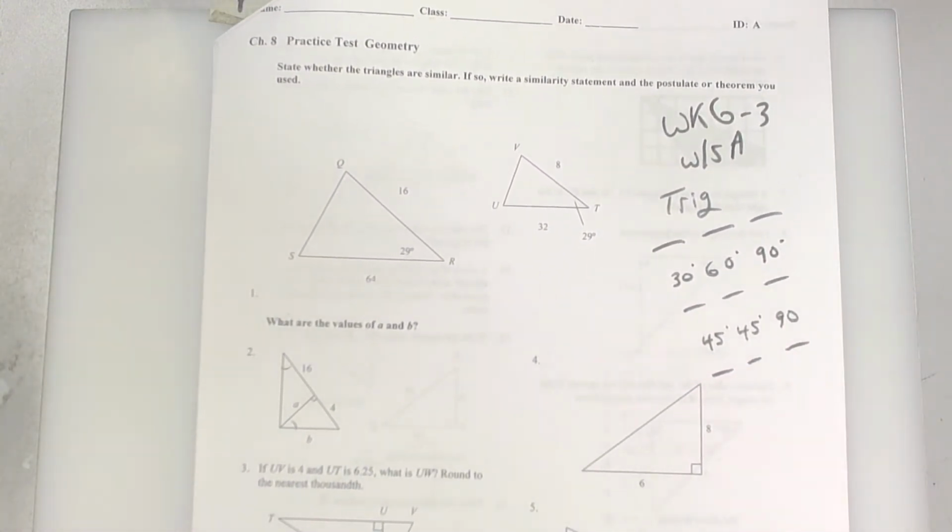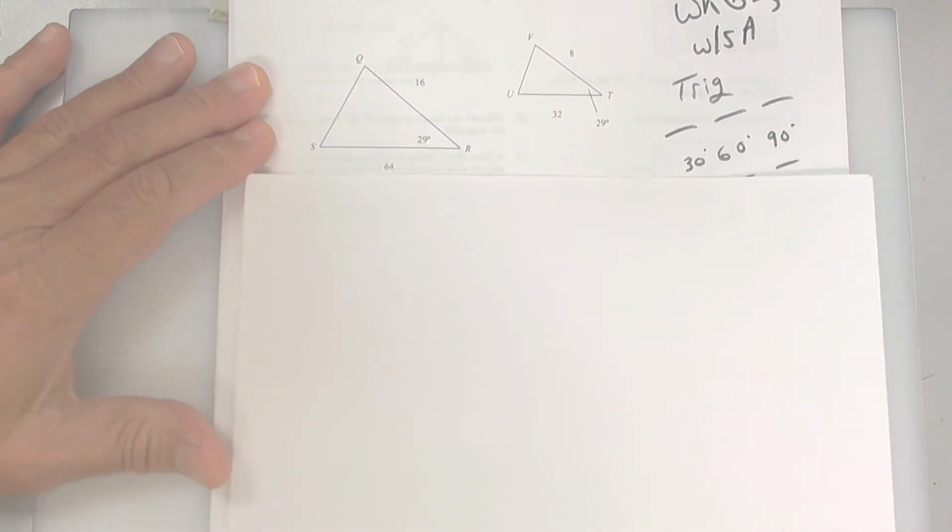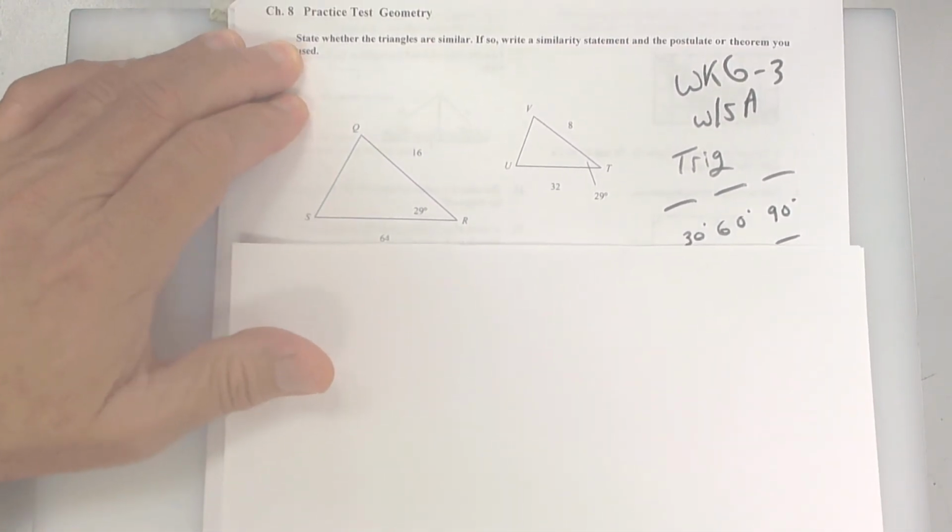Now, I'm going to put some review questions on here. And let's see if we can start going over this thing here. All right. It says find the value of A and B. Let me get this out of the way. All right, so let's see what we have here on this one right here. State whether the triangles are similar.